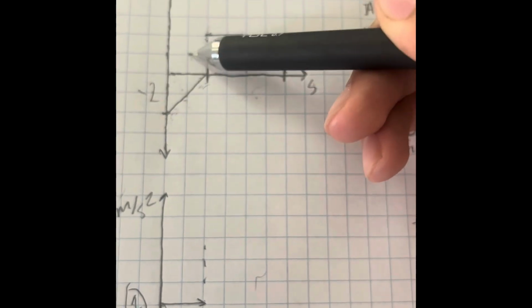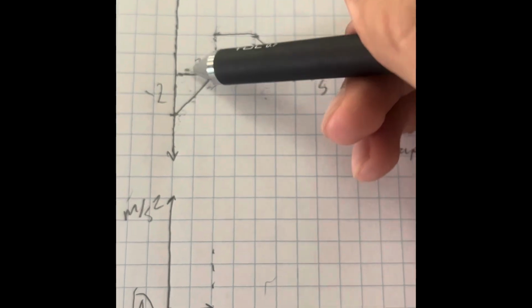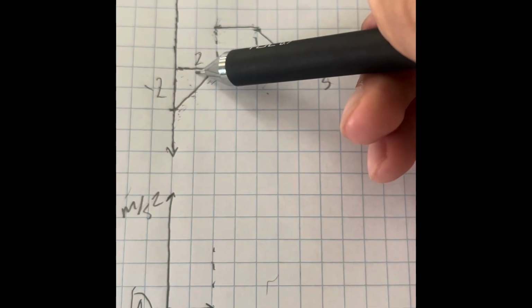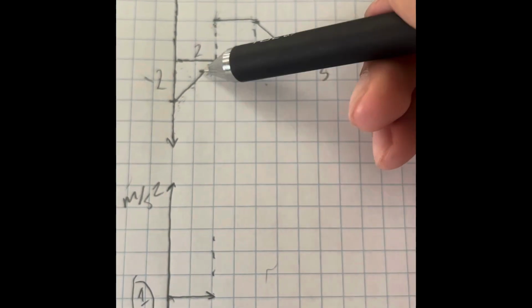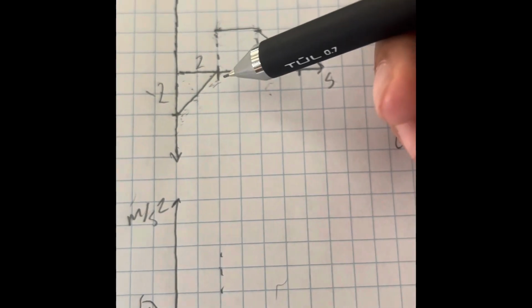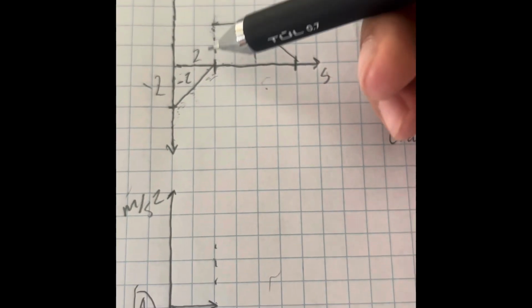The sides of this are -2 and 2. So we're going to take the integral, which is multiplying these two things together to find the area basically under this line, between this and the x-axis. So what that would be, 2 times -2, -4 divided by 2, which would mean this is -2.